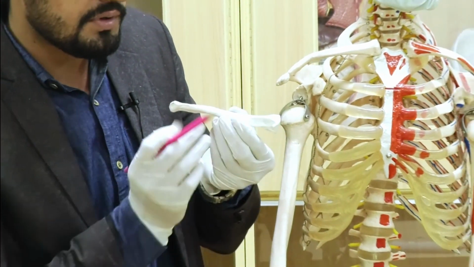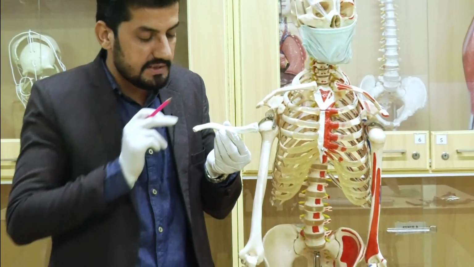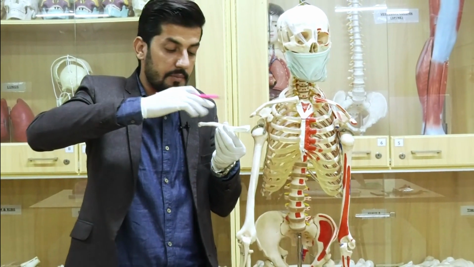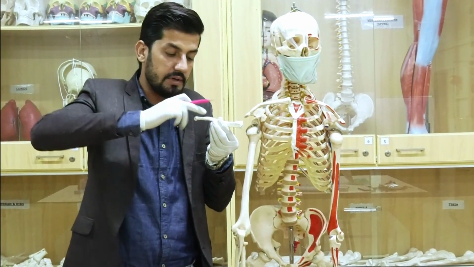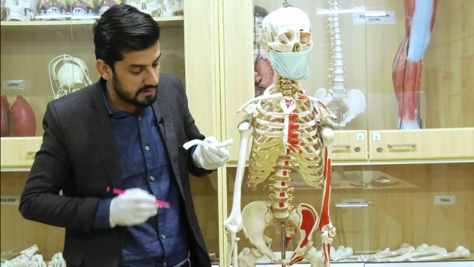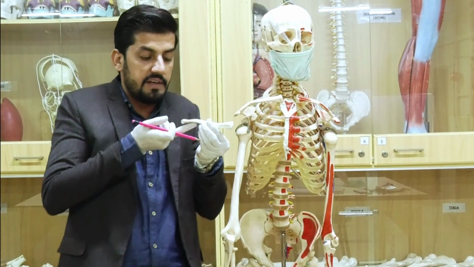Now if I talk about only the acromial lateral end, it has two surfaces. The one you can see from above is the superior surface. Here, if I bring the anterior perspective, this is the superior surface, and below it you have an inferior surface.